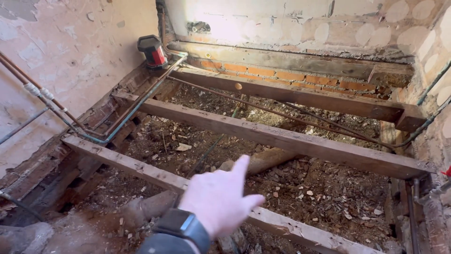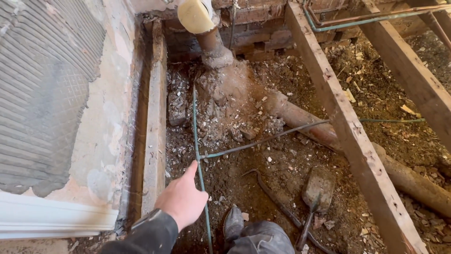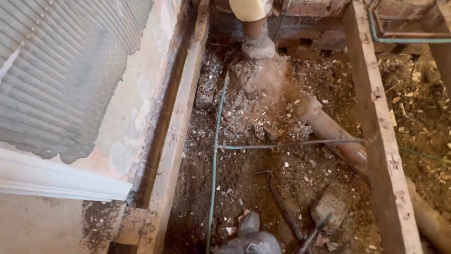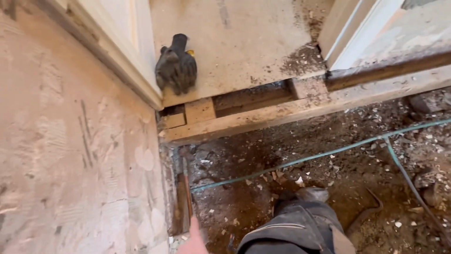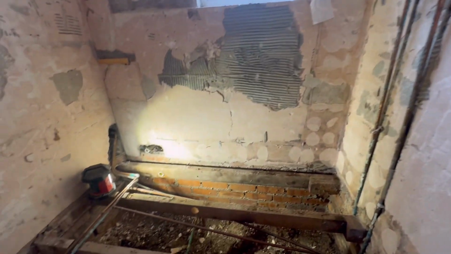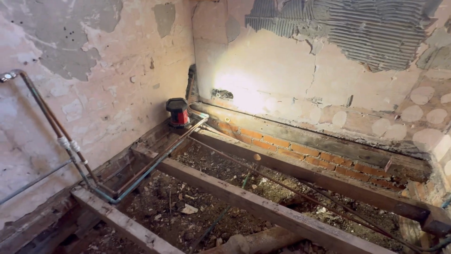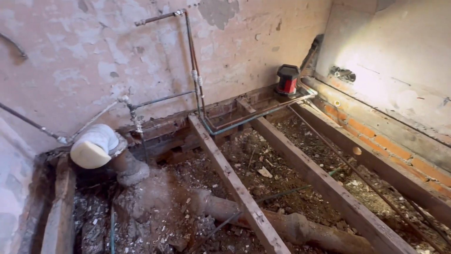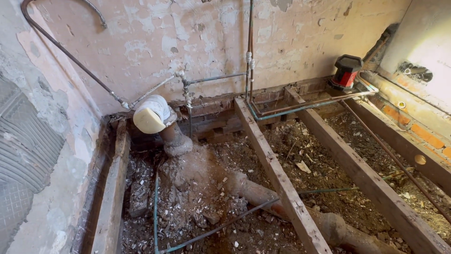We've cleared all of this floor out because this was a hell of a mess. We have got some old cold feeds here. They've been condensating, so we got all them lagged. Get the central heating lagged. It's a one pipe system. And obviously repipe all brand new pipe for the bathroom. So I think we've sorted the problems. Well, we haven't sorted them yet, but we have found what they are.